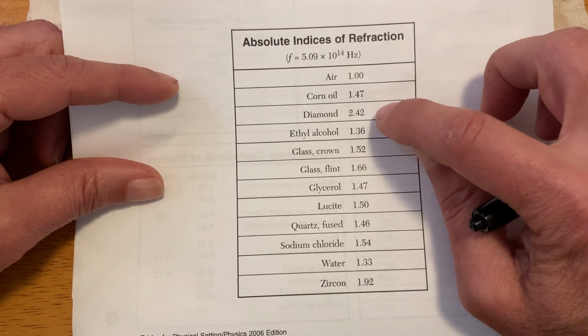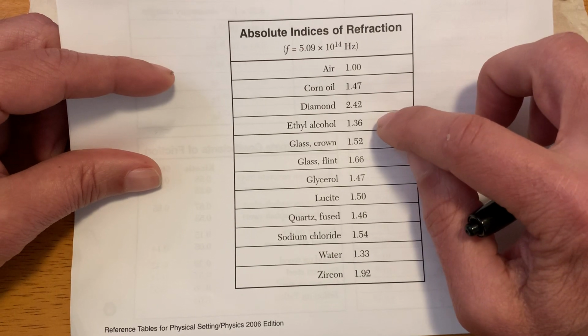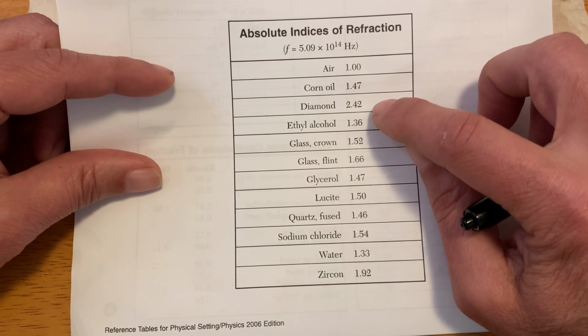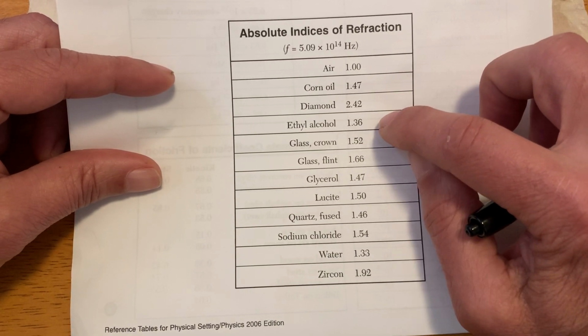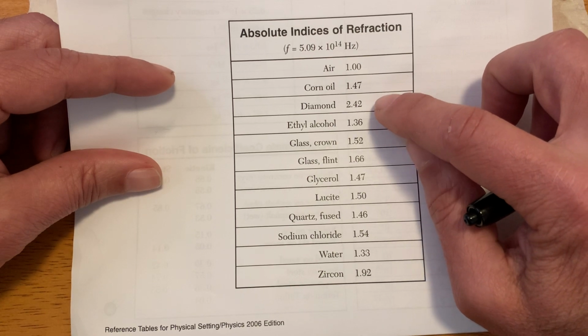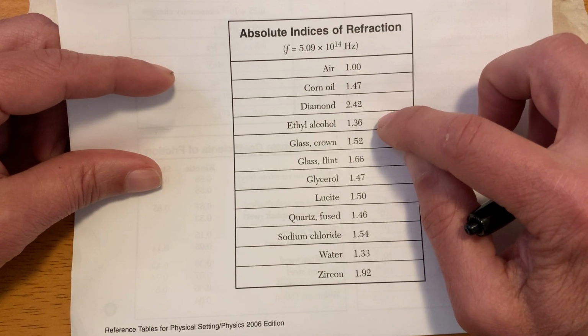Now, what about if I went from diamond to the next one, just ethyl alcohol? Well, in diamond, I'm going pretty slow. What happens to my index of refraction? It's smaller in this particular case.